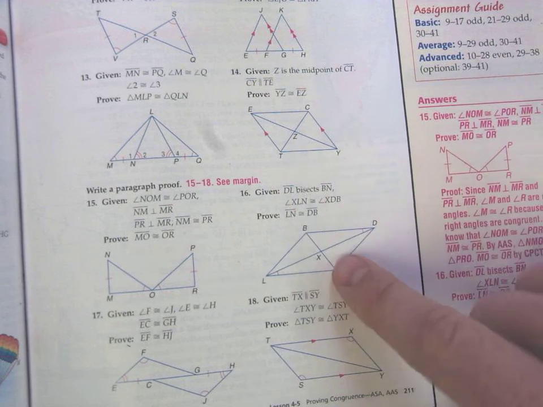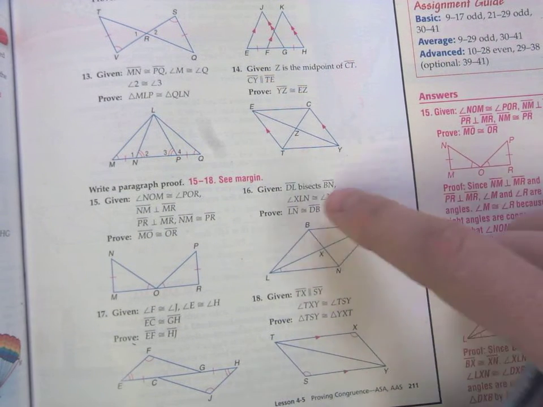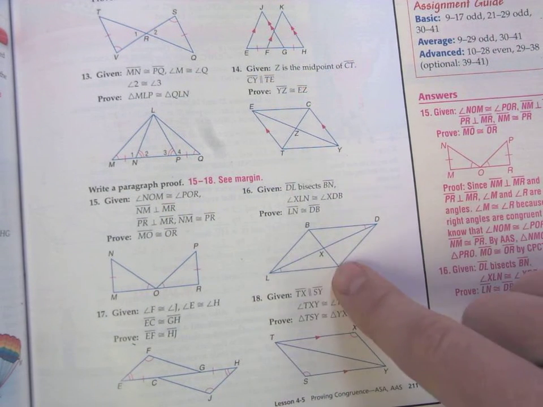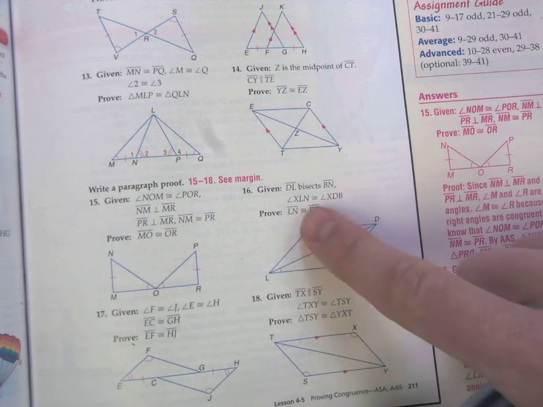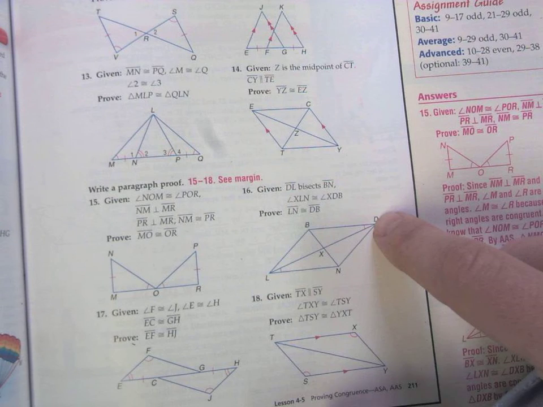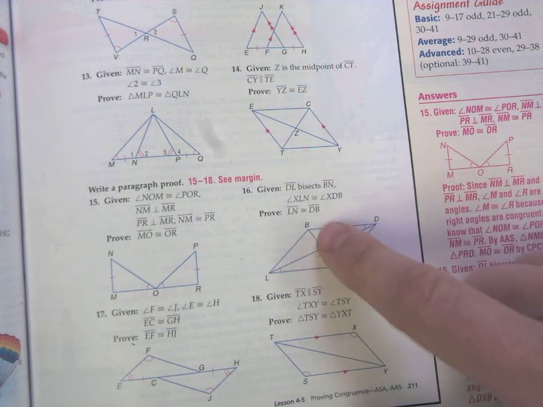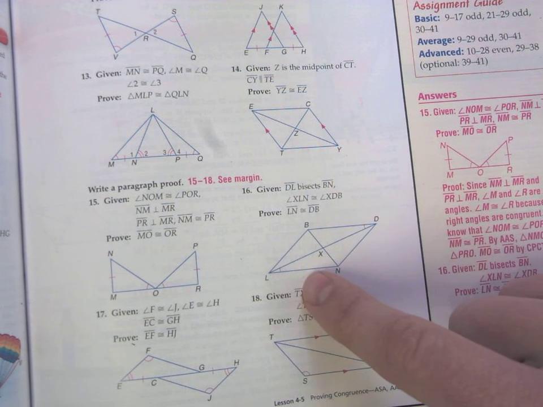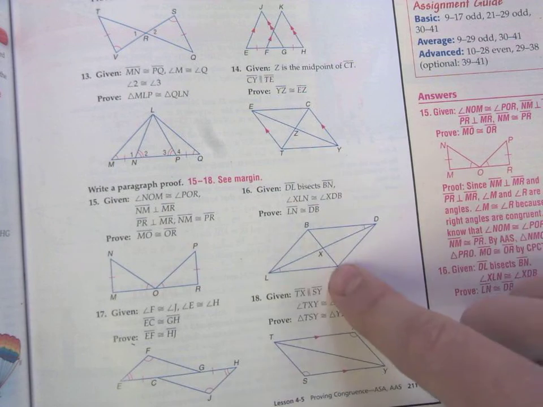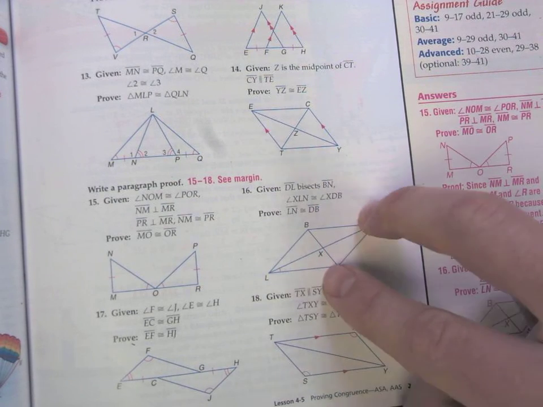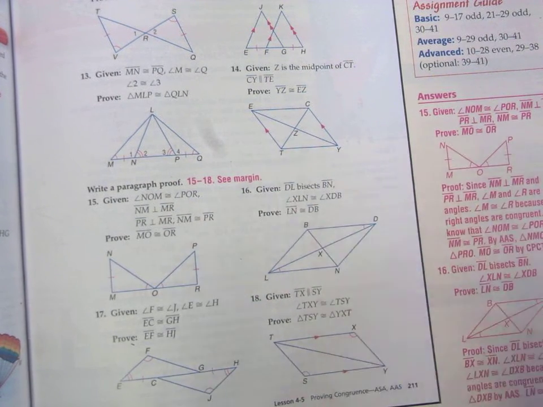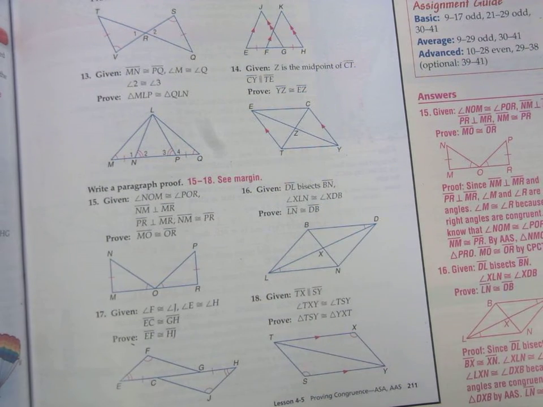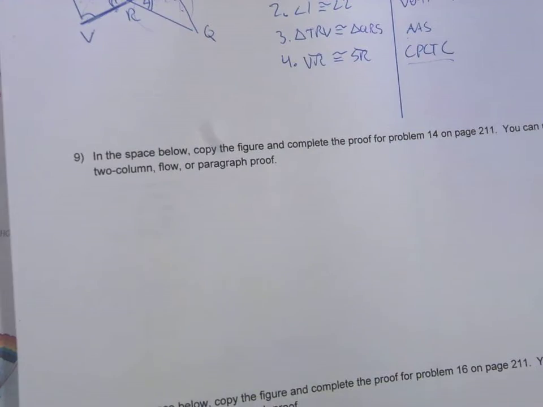Same thing here on 16. I'm trying to show that LN is congruent to DB. All I have to do to get that is show that these 2 triangles are congruent. If I can show that the top and bottom triangles are congruent, then of course LN has to be congruent to DB because they're corresponding parts of triangles that we know are congruent. Okay, CPCTC.